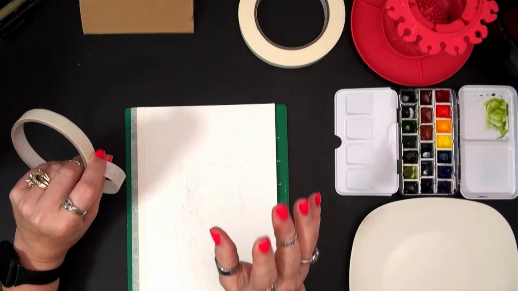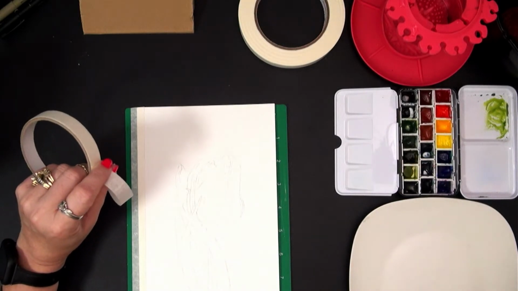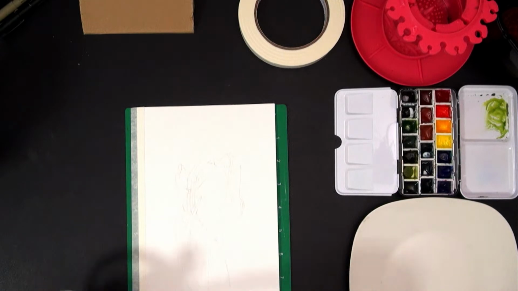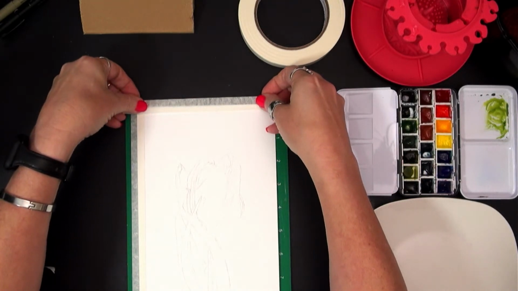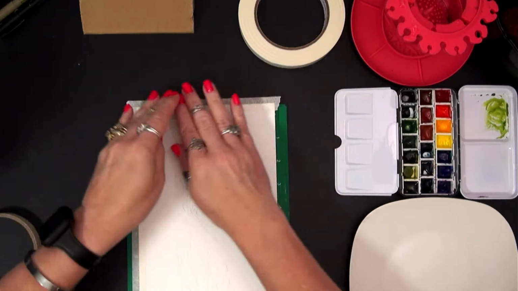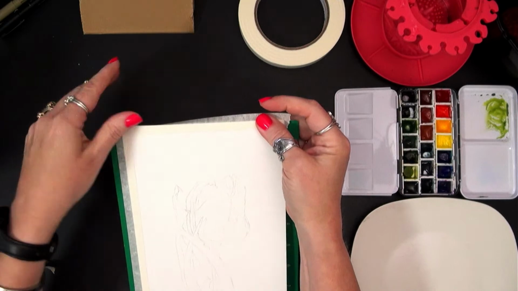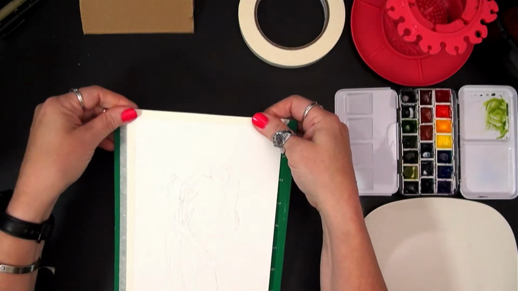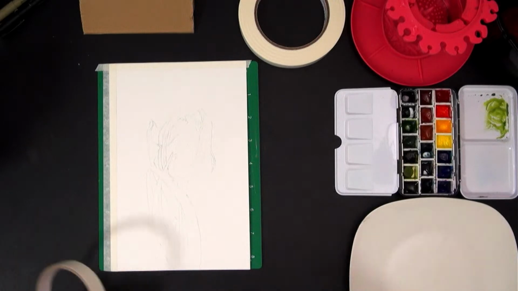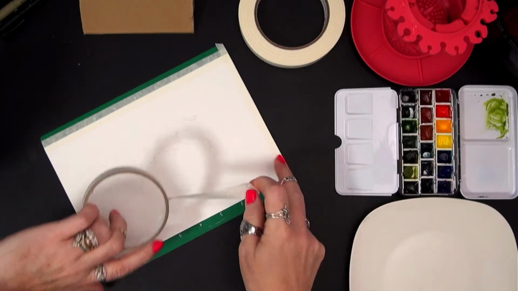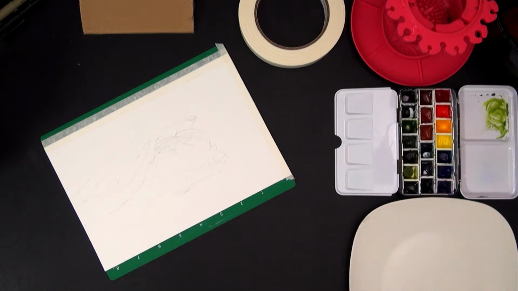And actually, and I've shared this before, my absolute favorite tape, which is not linked in the description below, it's in my go bag, is the Holbein soft tape. It is more expensive, but it is definitely worth it. If you have problems with paint seeping under your tape, the Holbein soft tape generally does not seep. And it releases very nicely.